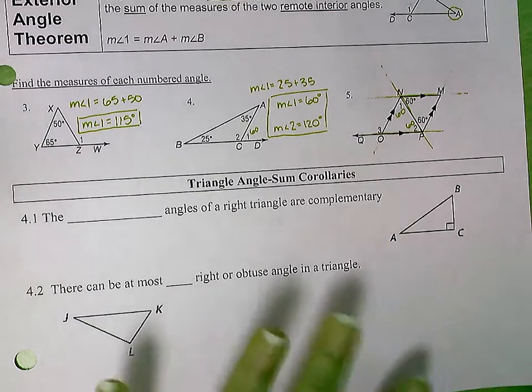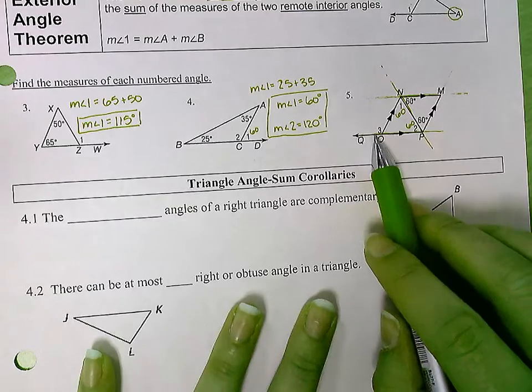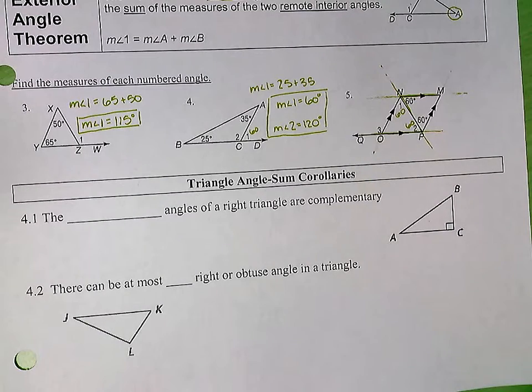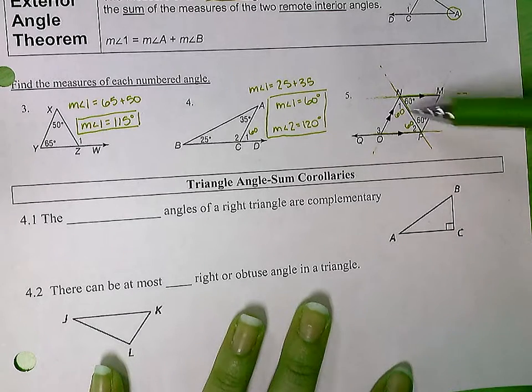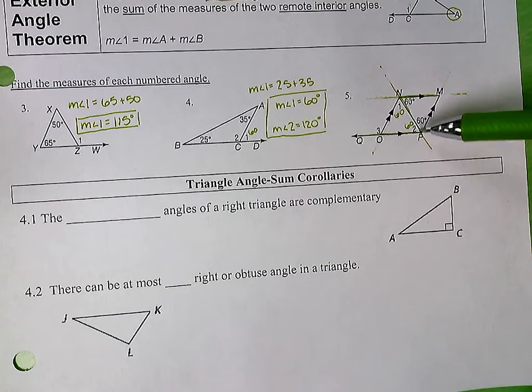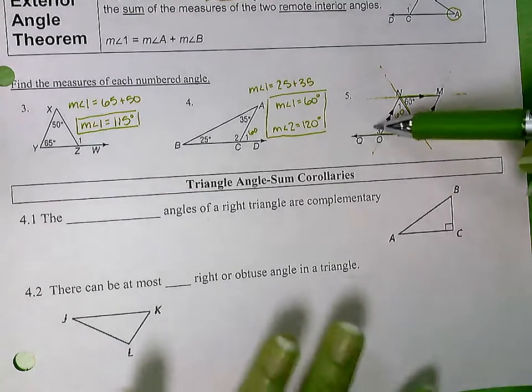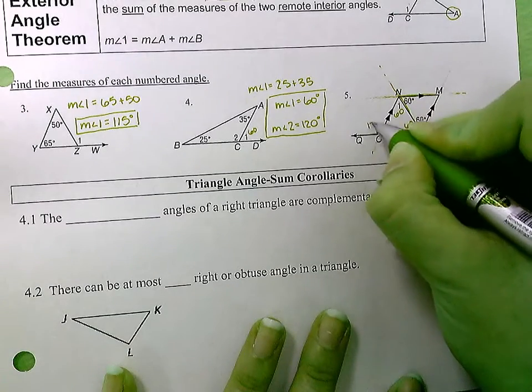Now to find angle 3, that is an exterior angle to this triangle ONP. So I can add together my two remote interiors, angle 1 and angle 2, which is 120.